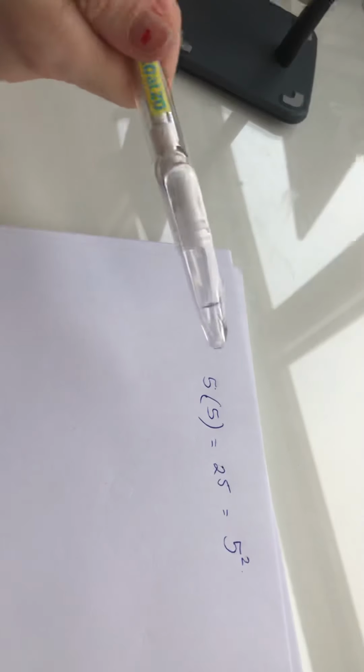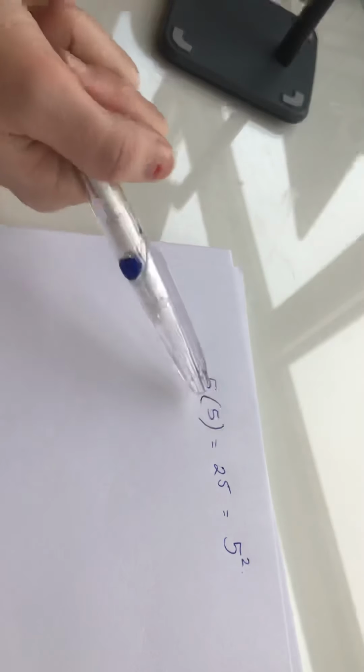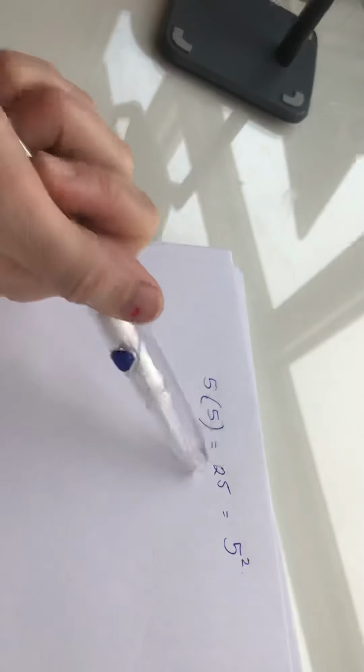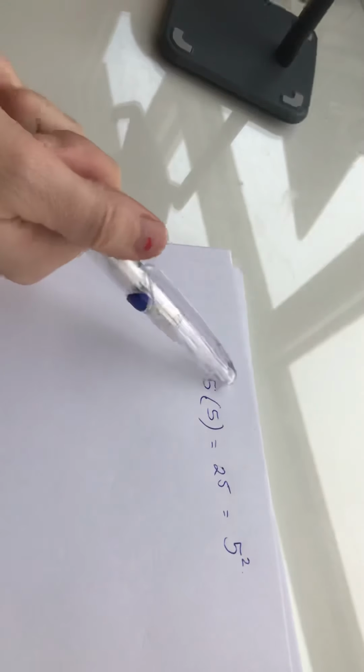Now, we rarely do. It's just an option. As mathematicians, we get lazy and we try and find a faster way of writing or saying something. So I could say, obviously, 5 by 5 is 25. That's where I want to get to. That's it in its simplest form. But that's only because I know I have a 5 by a 5.